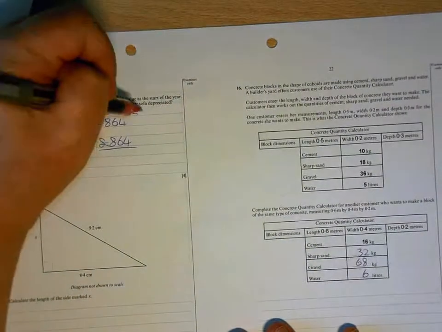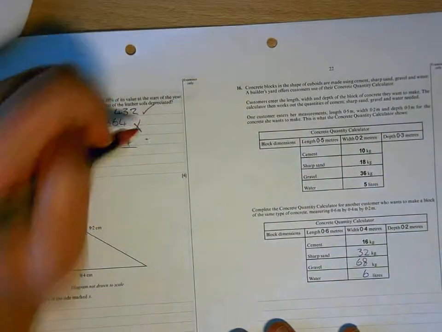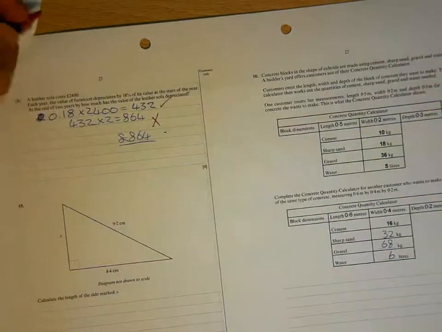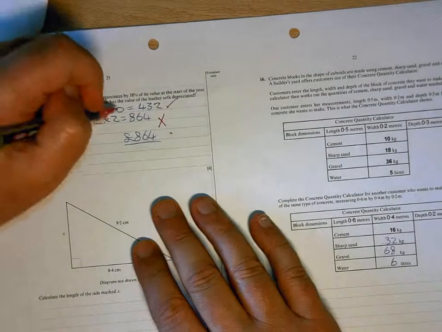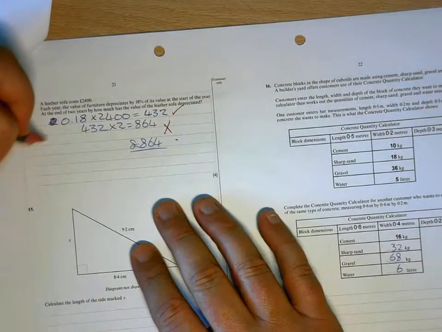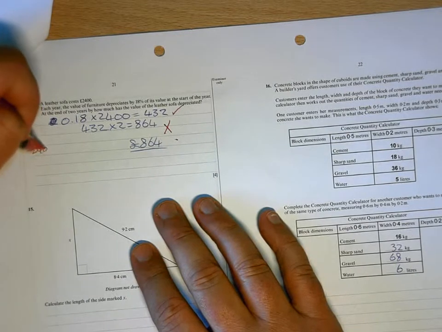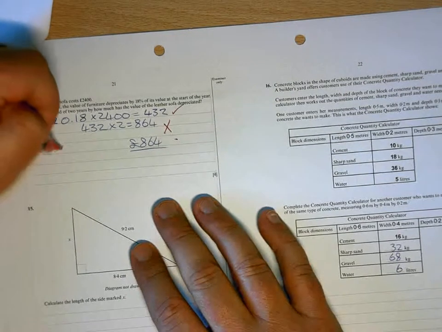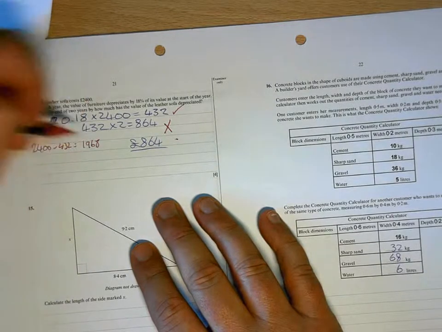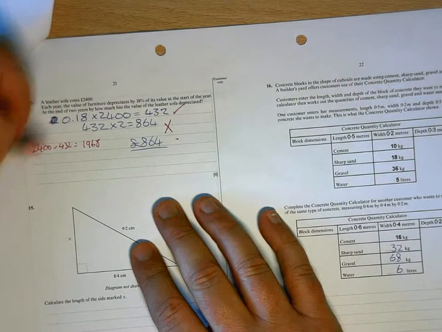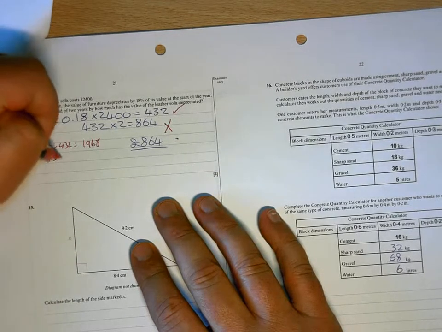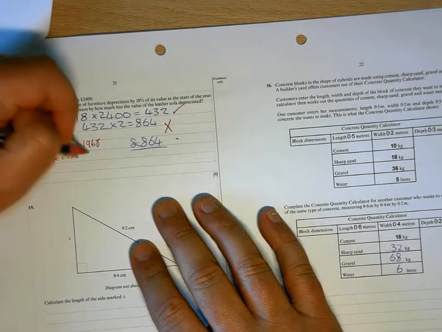Okay, that is correct, but then you cannot do that method. Okay, what you've got to do then is at the end of the first year, this is how much has been lost. So you then got to take that off the 2,400, which is 1968. So when you work out the percentage loss for the second year, it's not out of 2,400 anymore because it's worth less.